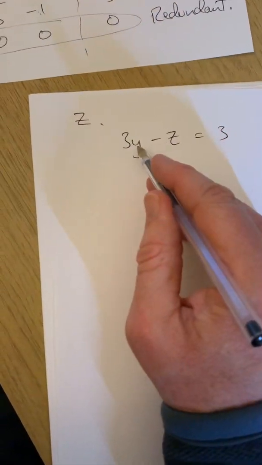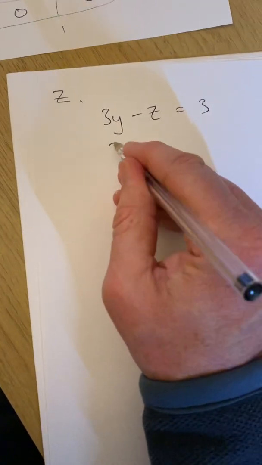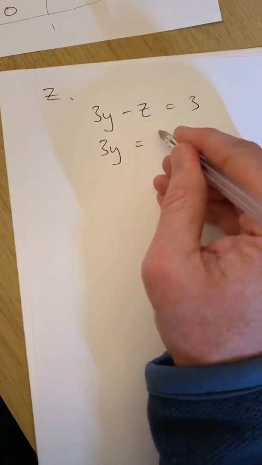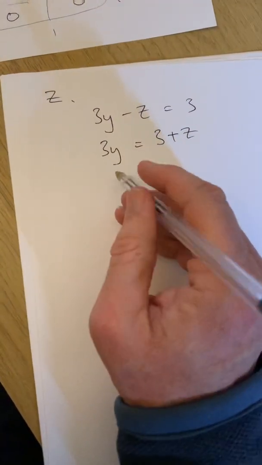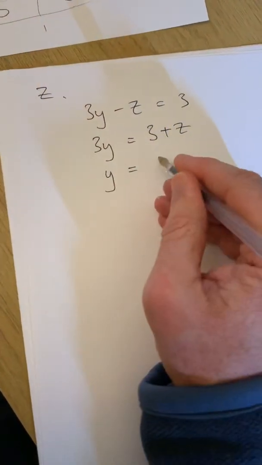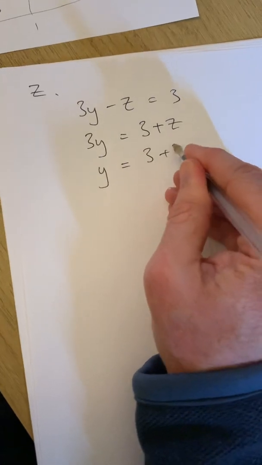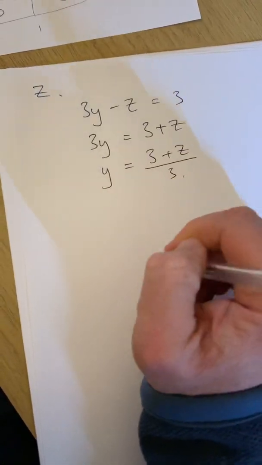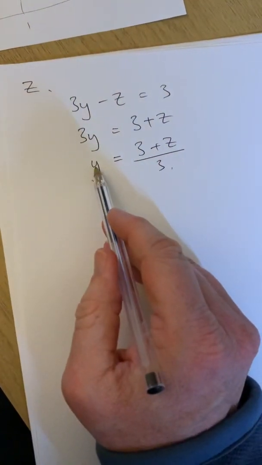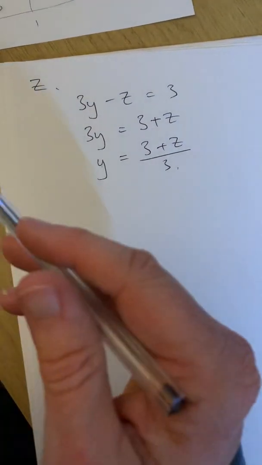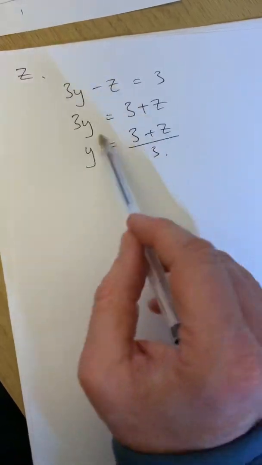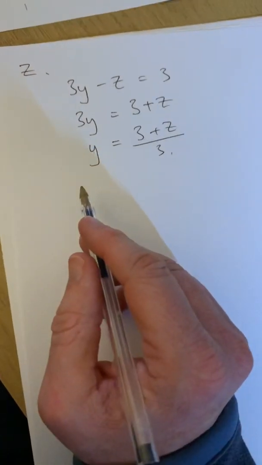If we change the subject to y, we'll get 3y equal to 3 plus z. Divide by 3, y will be 3 plus z all over 3. So we have y in terms of z. We don't have a value for z, but this is a general answer, and we can do a similar thing with x.